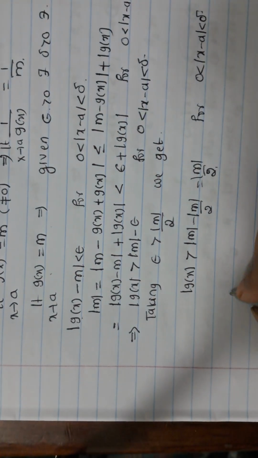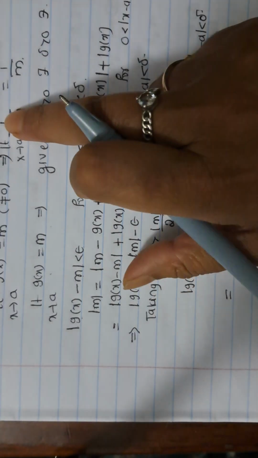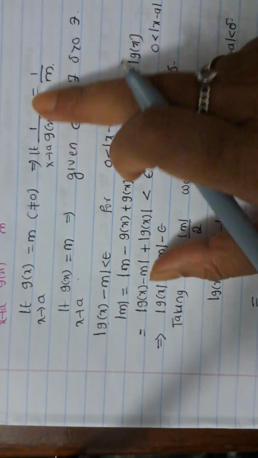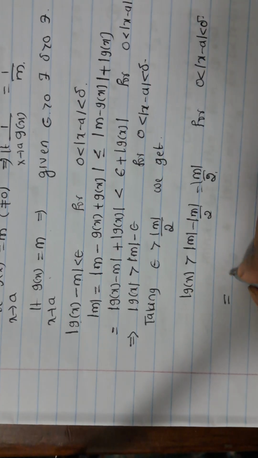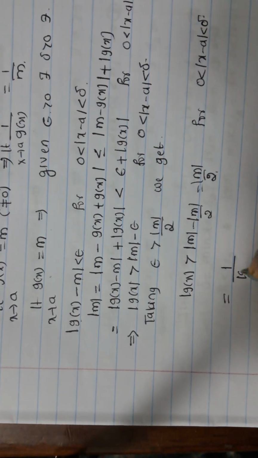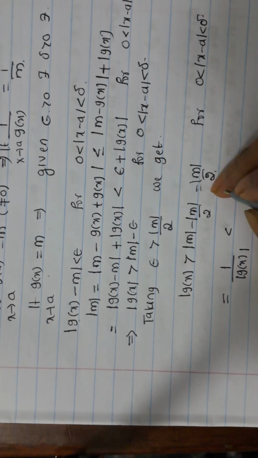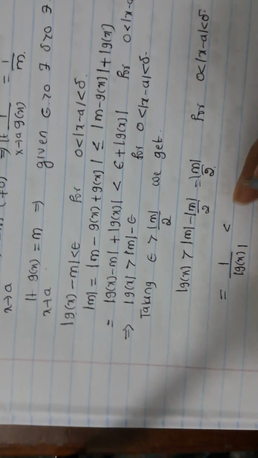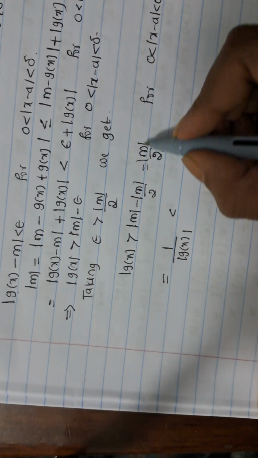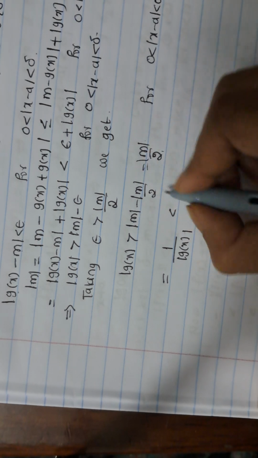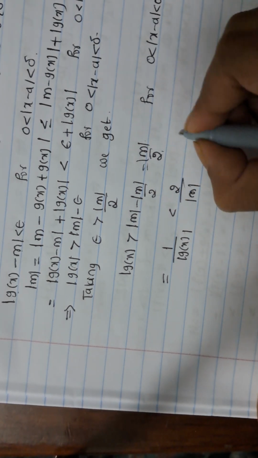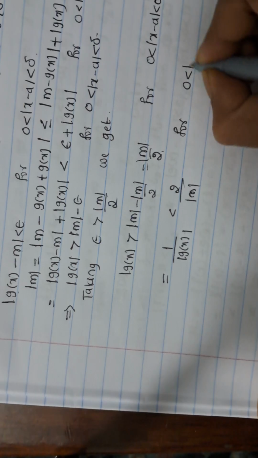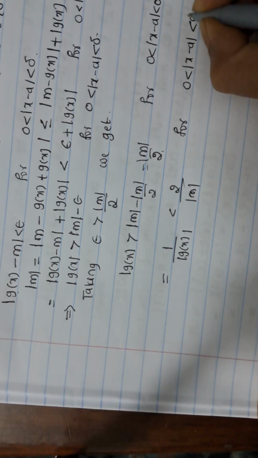So this implies, since we know that if g(x) has a limit then 1 upon g(x) has limit 1 by m, right? Now what I will do is take 1 over modulus of g(x). This will be less than 2 divided by modulus of m, because modulus of g(x) is greater than modulus of m by 2, and when I reverse it, the inequality also reverses. This is also true for 0 less than modulus of x minus a, which is less than delta.